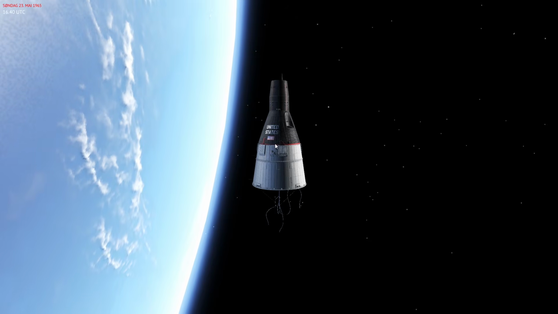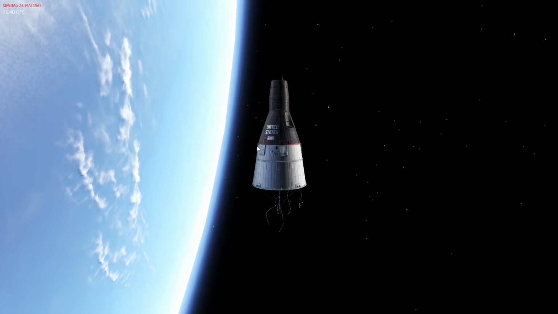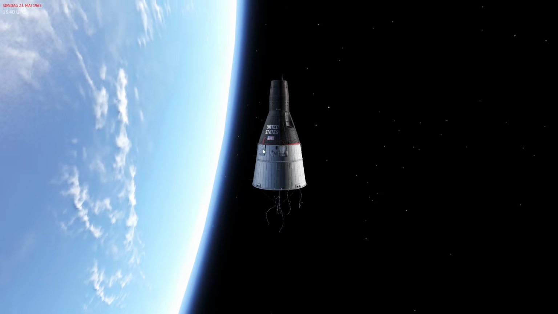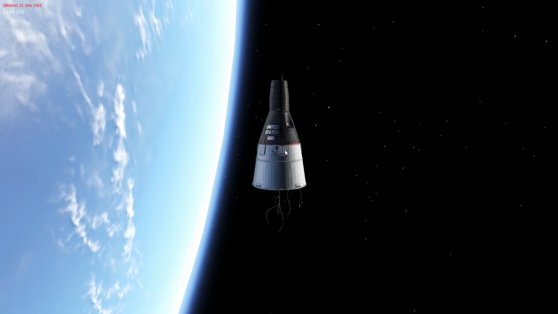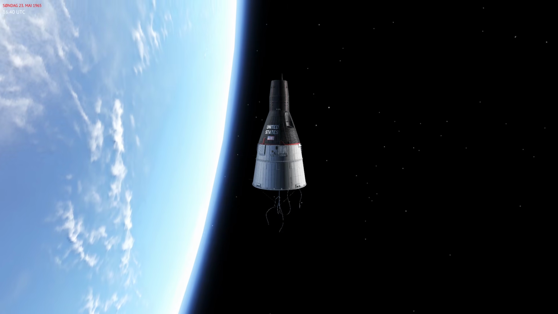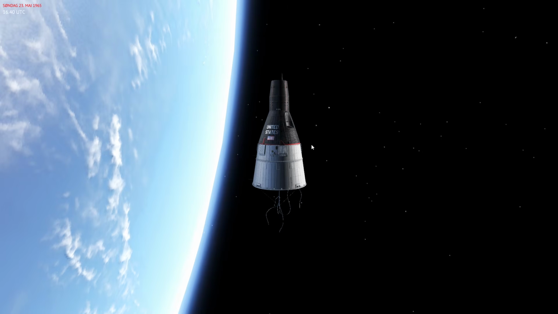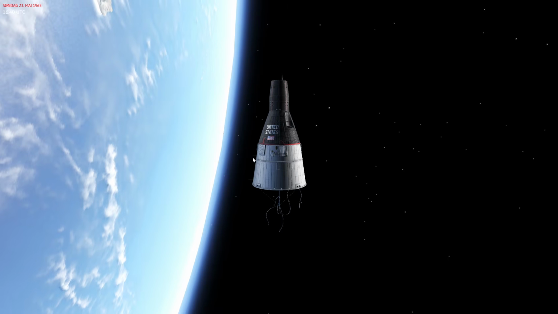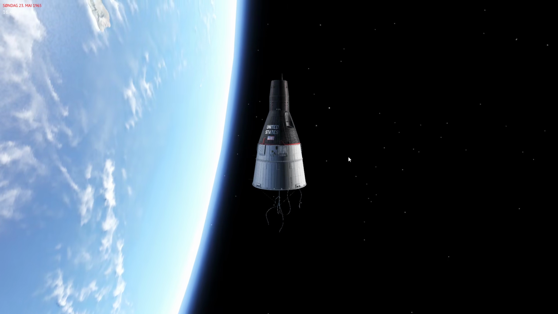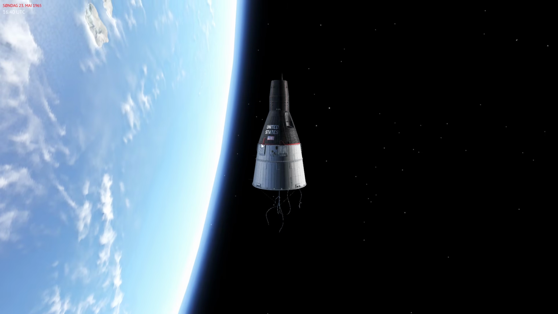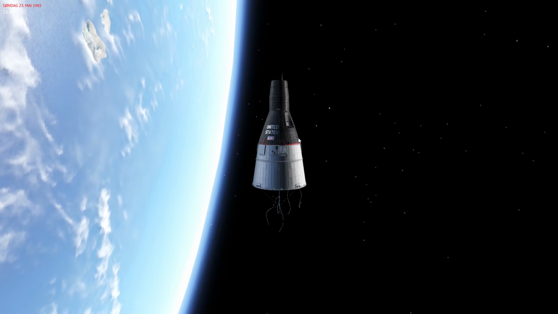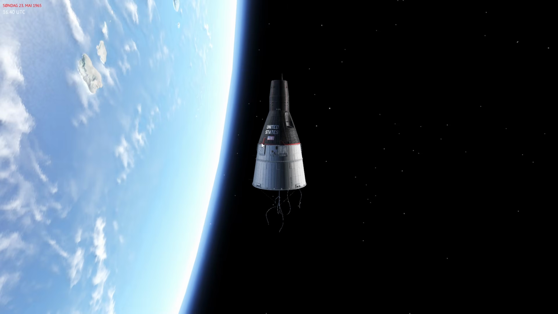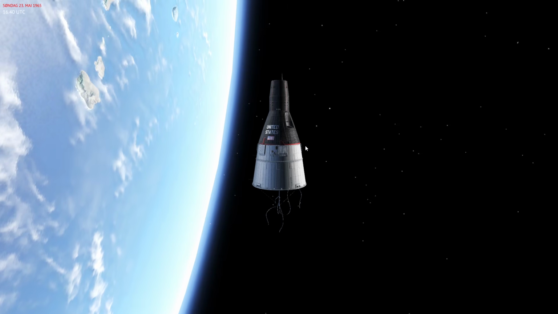Those engines are located inside of this section here. So we'll need to jettison this rear part, the adapter, to expose those engines, and fire them at a specific time in order to get back home. Once we are done firing those retrograde engines, we'll remove them to expose our heat shield. The heat shield is located on this spacecraft here and will be facing into the direction of flight.